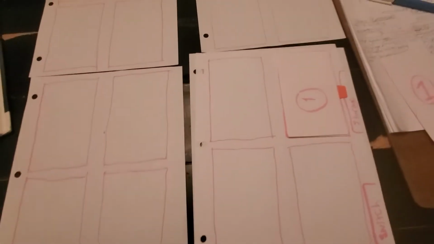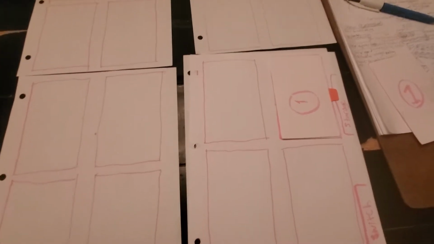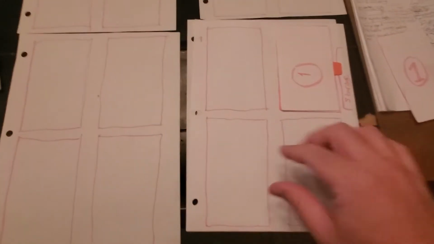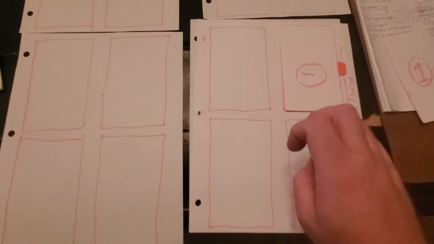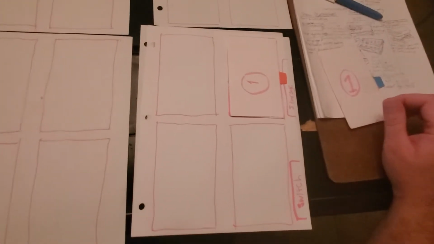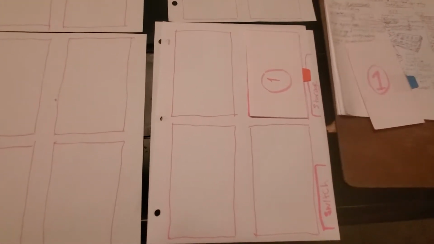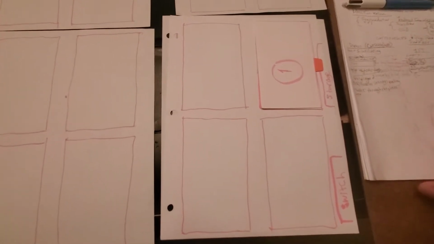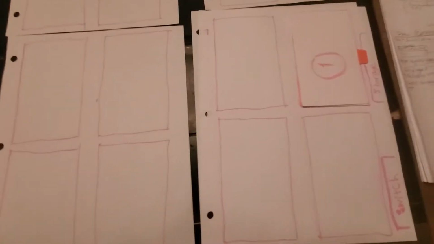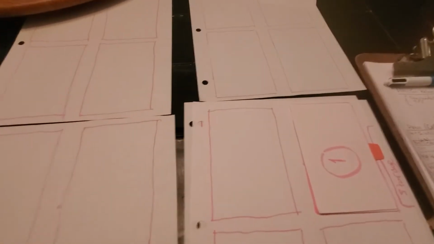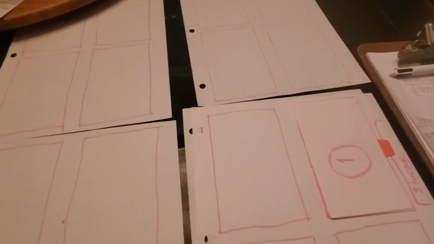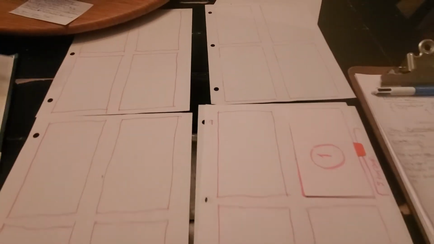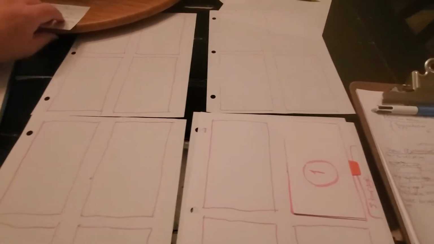The fill factor describes your pixel density, like how many pixels are in a... Let me double check and make sure. Where's my little cheat sheet? I'm going to grab my cheat sheet. All right, so yes, okay.